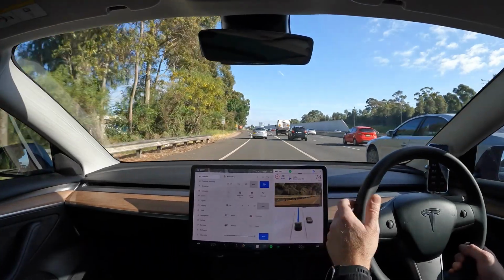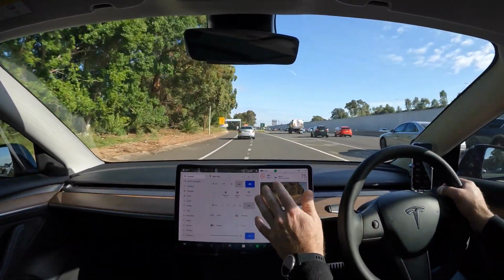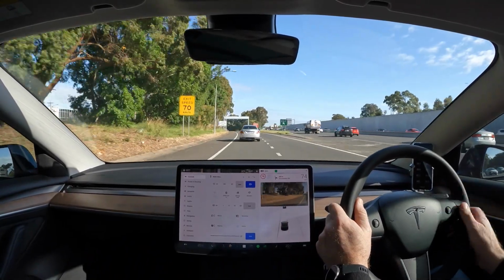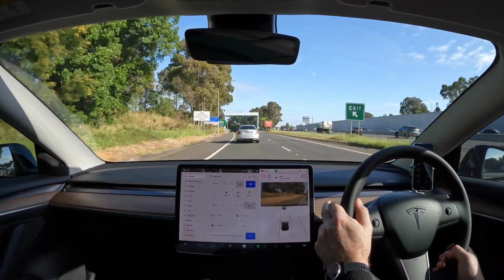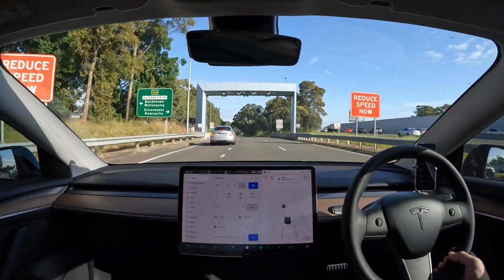The blind spot camera position change, no idea how much happier I am with that. You can see there, look at that. I can see it now with my hand on the wheel. Good job. Just a very long time coming. I would have thought that would have been a nice easy fix for Tesla.